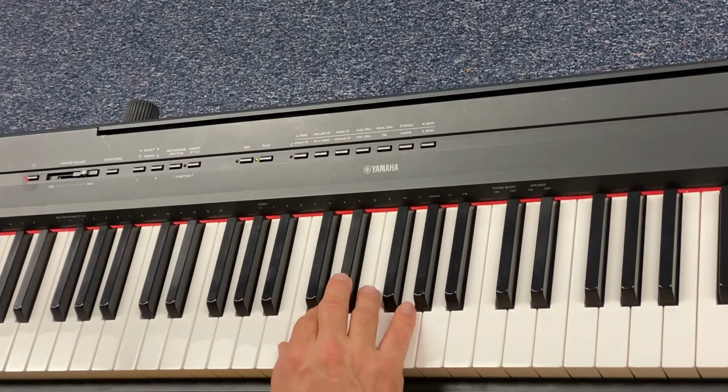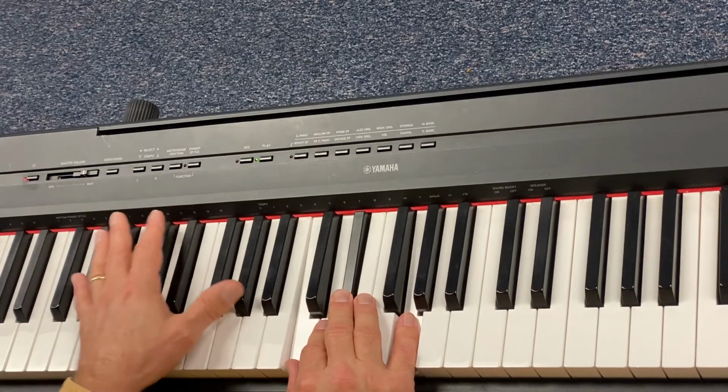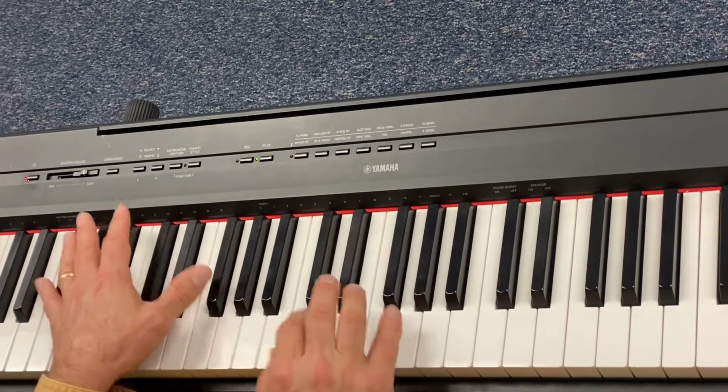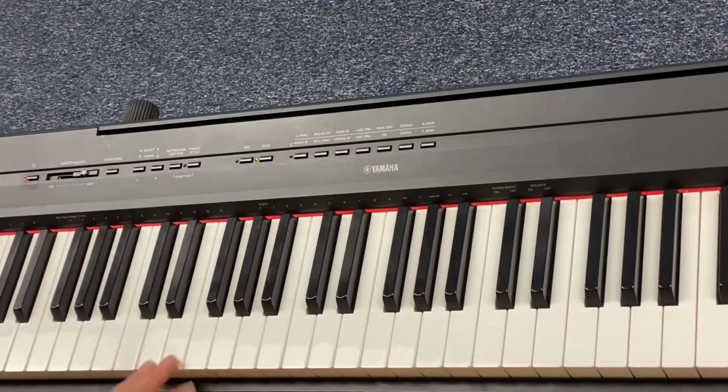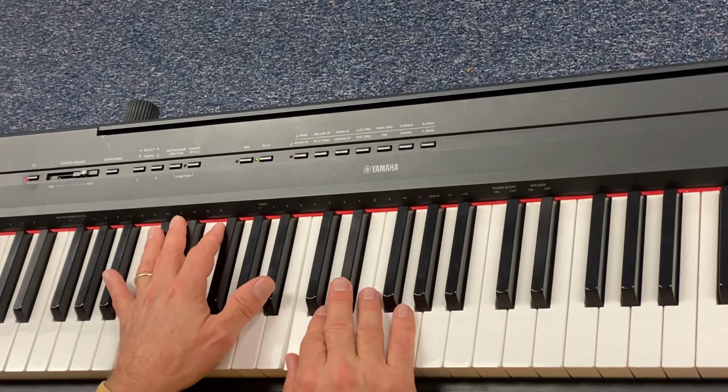From what I have in this hand, you would never think to put A flat and F sharp in the left hand. But that would be a nice spot in a tune. You couldn't sit there forever, but it's cool.